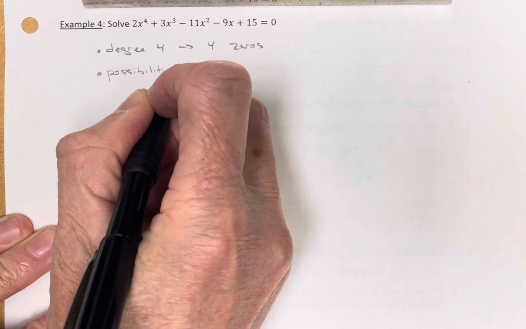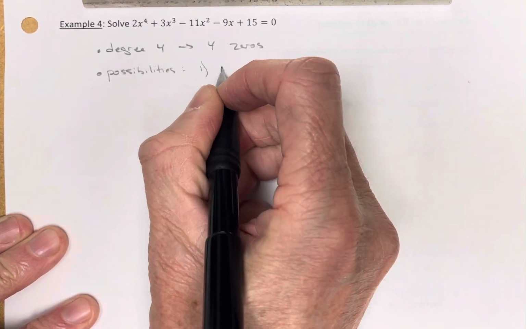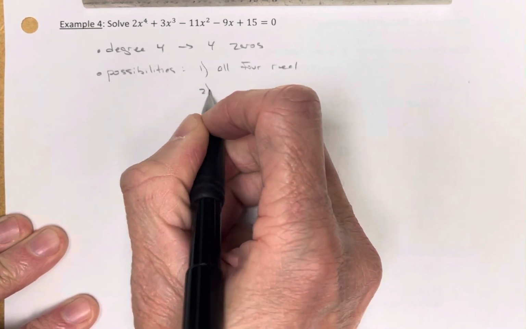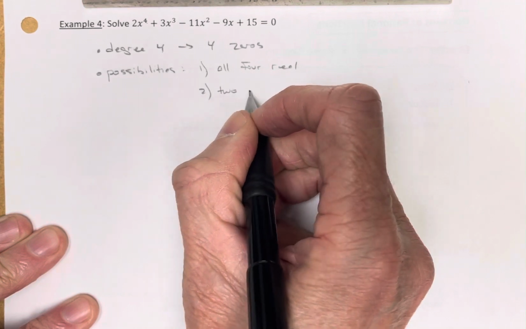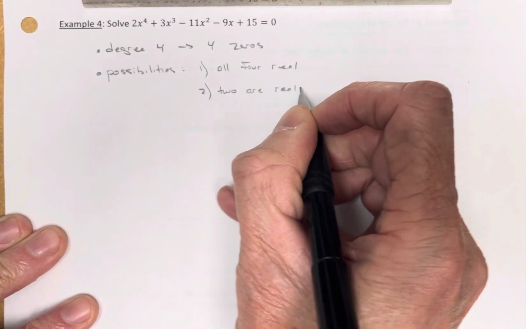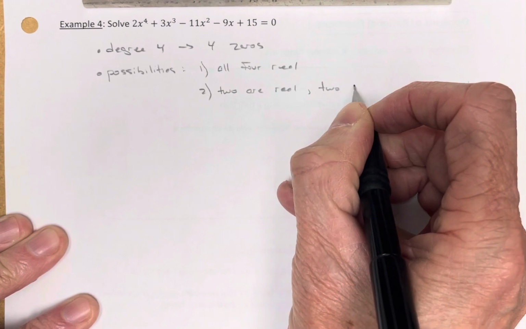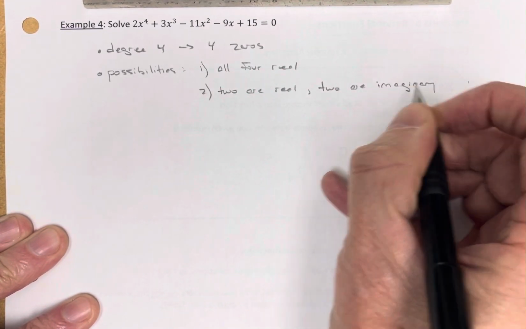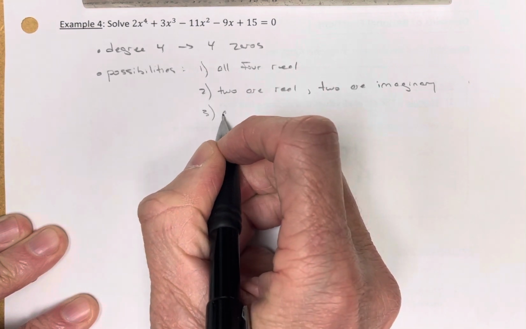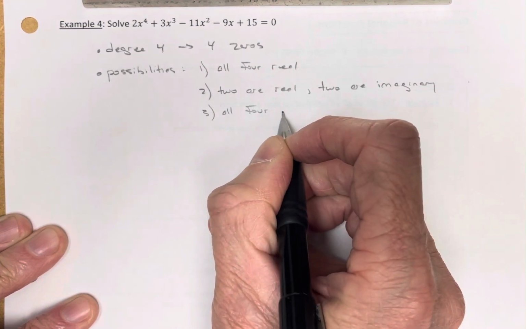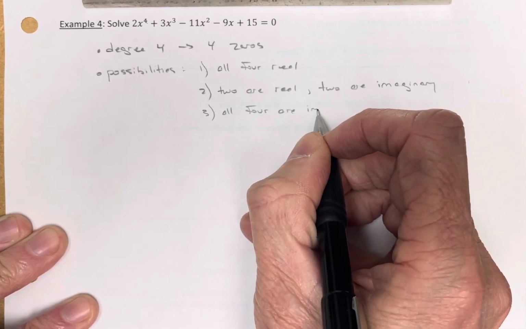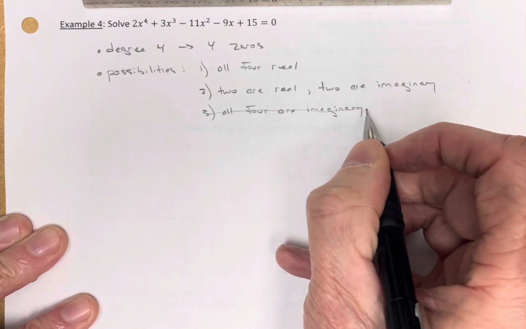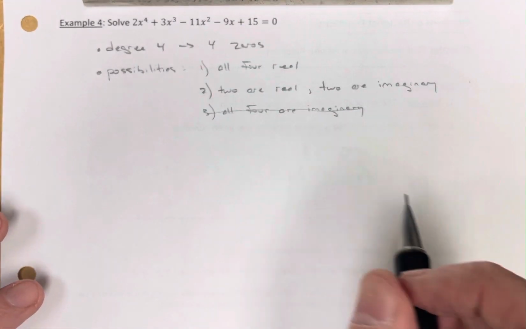As we stated before, possibilities: 1, all 4 are real. 2, 2 are real and 2 are non-real, also called imaginary. And 3, all 4 are non-real or imaginary. As I stated earlier, I don't know how to solve this one, so it's going to be one of those two.